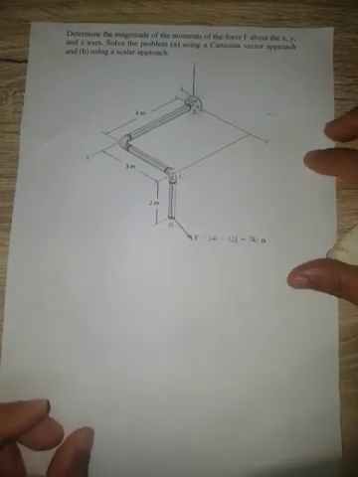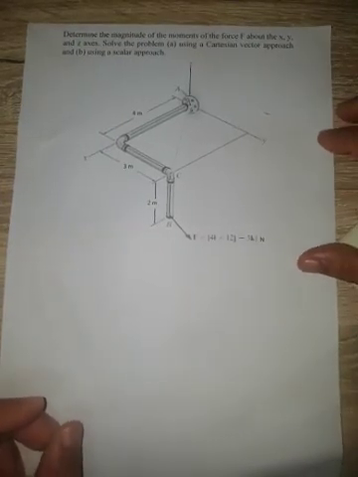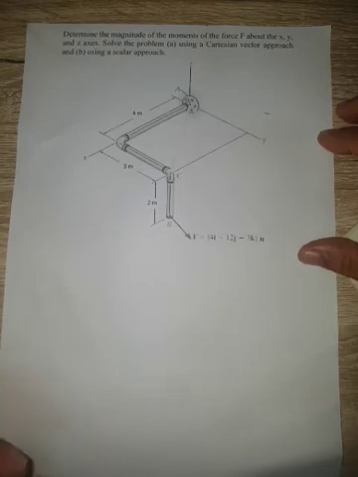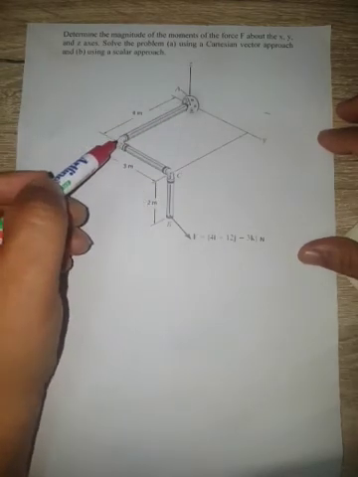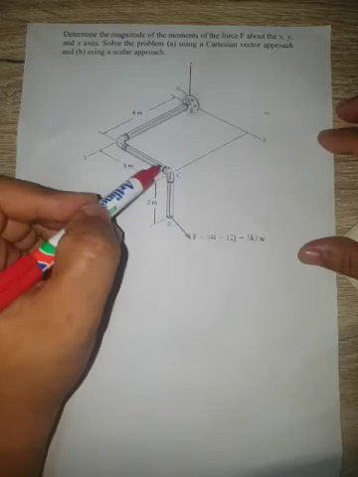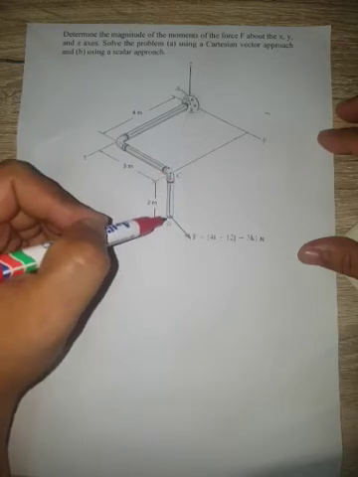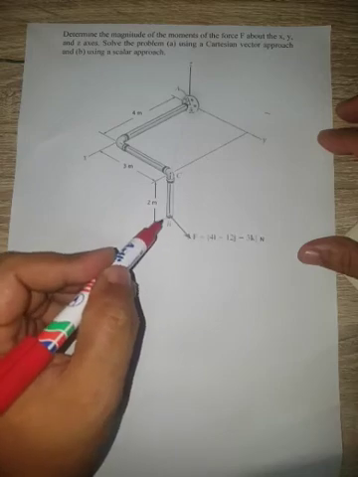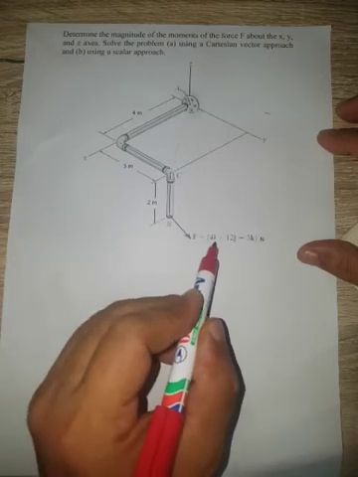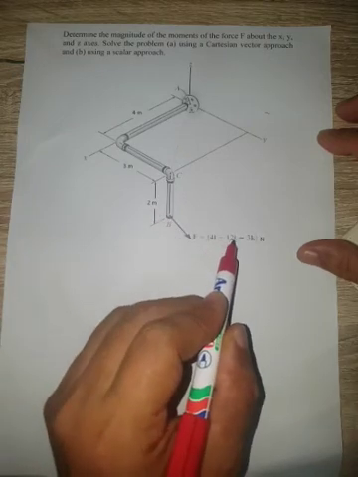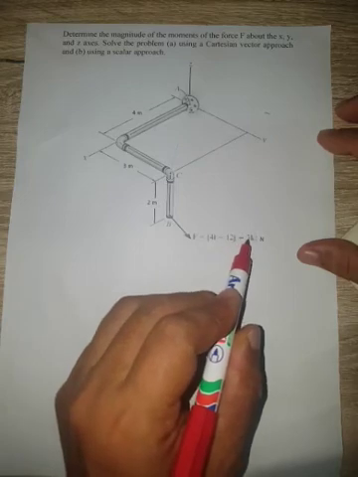Okay, we are going to see an example of how to calculate the moment at the specified axes. In this problem, we have a pipe with 4 meter length in the x direction, 3 meter length in the y direction, and 2 meter length in the z direction. At the end, at point B here, we have the force 4i plus 12j minus 3k Newton.